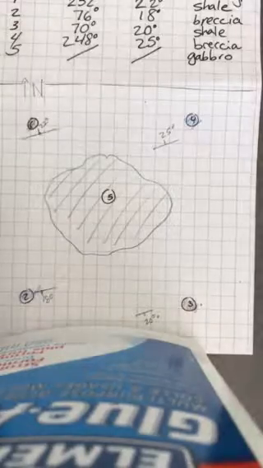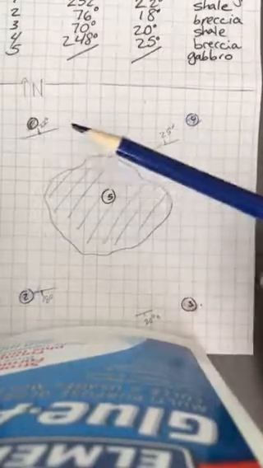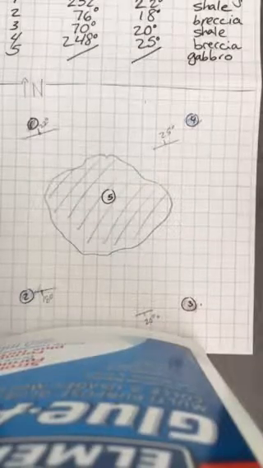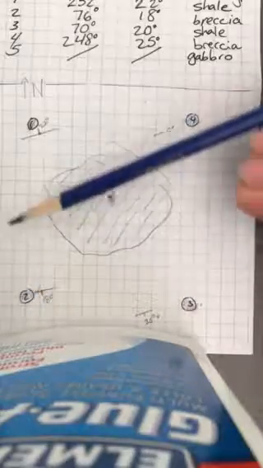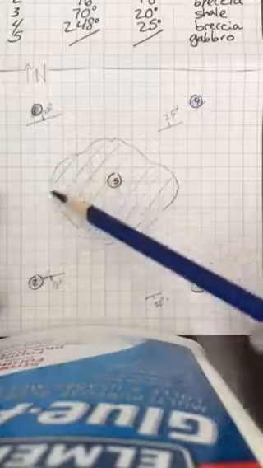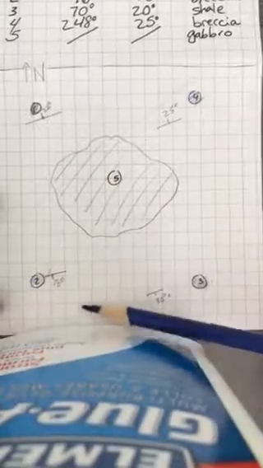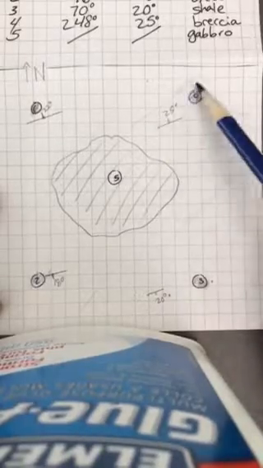One thing you need to use as reference are these strike lines. The strike lines should be approximately parallel to the contacts between the rocks, and your strike lines are all approximately going this way. So that suggests that 2 and 4 are part of the same rock unit, and 1 and 3 are different layers.